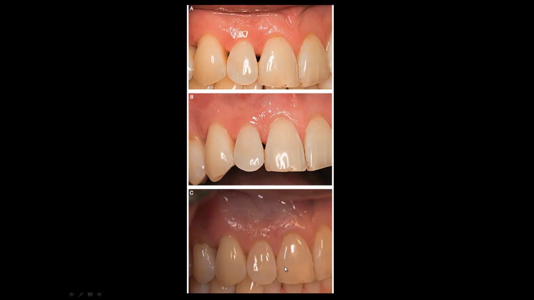Usually it lasts in the patient's mouth up to a year and a half, because this is not movable tissue. You also have to keep in mind to make sure it's not movable tissue. Then you have a better result.